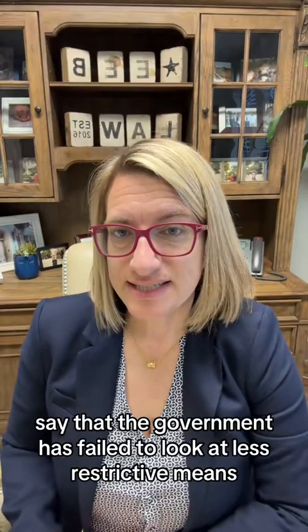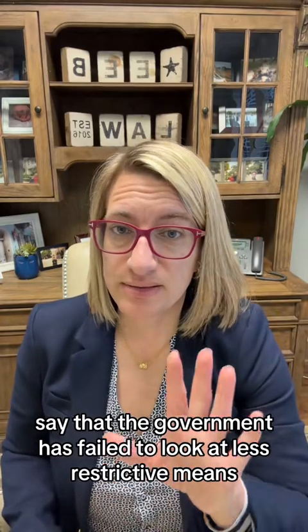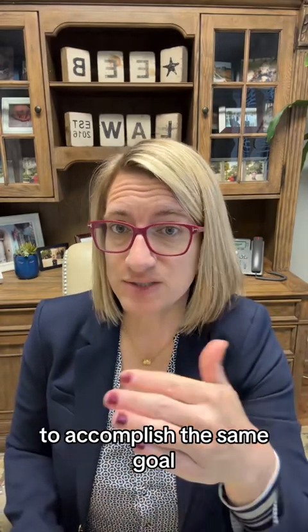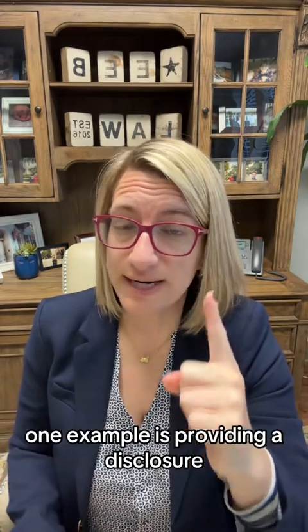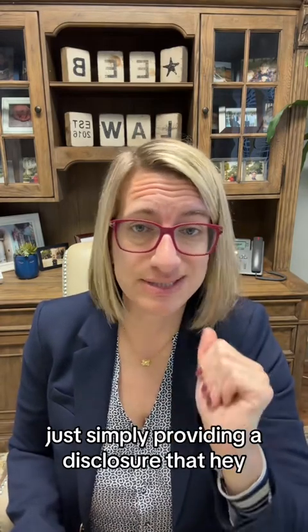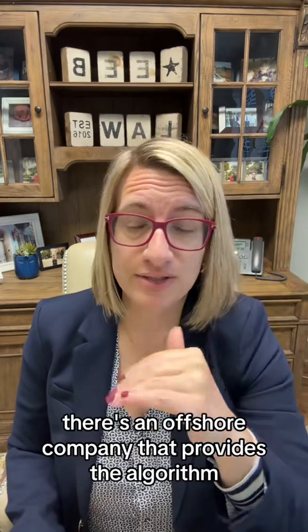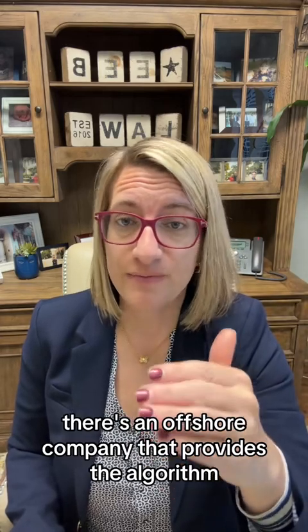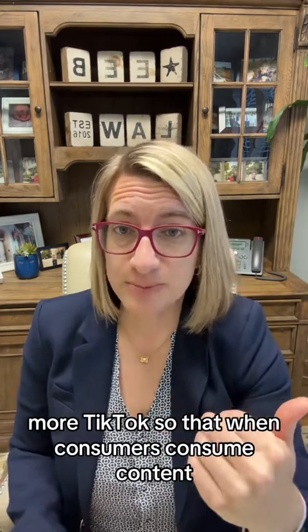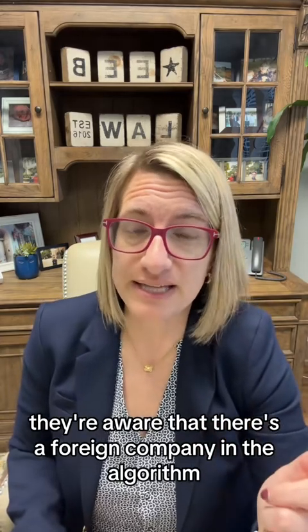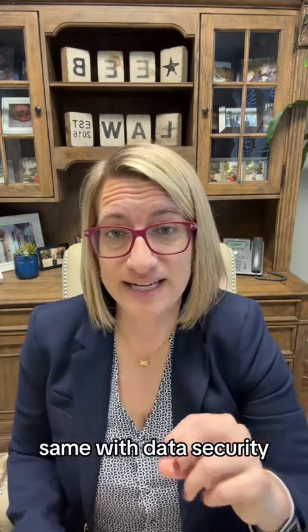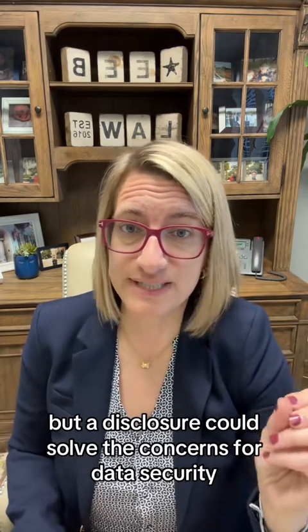ByteDance and TikTok say that the government has failed to look at less restrictive means of restricting the speech to accomplish the same goal. They give 2 examples of less restrictive means. One example is providing a disclosure, just simply providing a disclosure that, hey, there's an offshore company that provides the algorithm for TikTok. So that when consumers consume content or when they post content to TikTok, they're aware that there's a foreign company in the algorithm. Same with data security, that a disclosure could solve the concerns for data security.